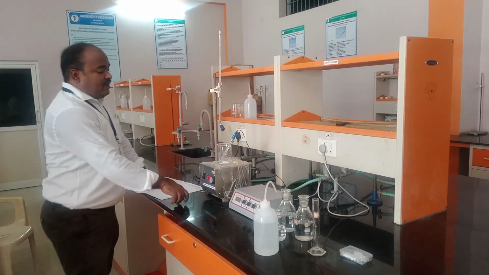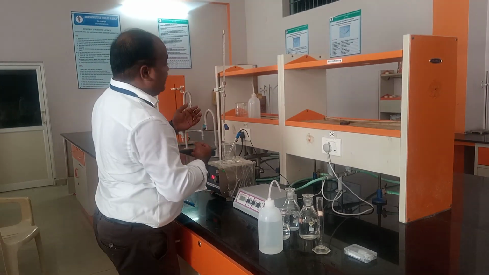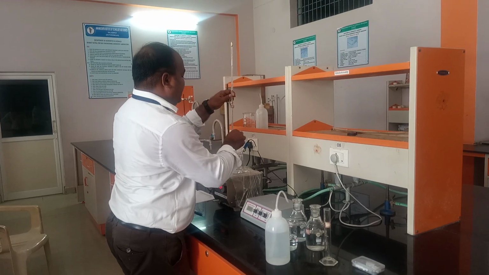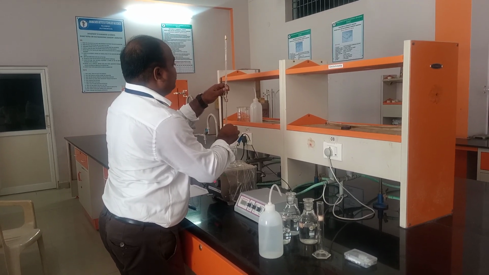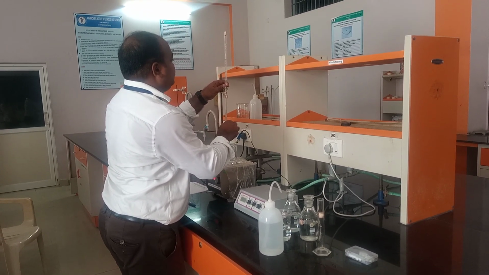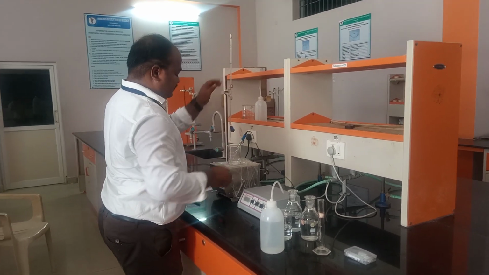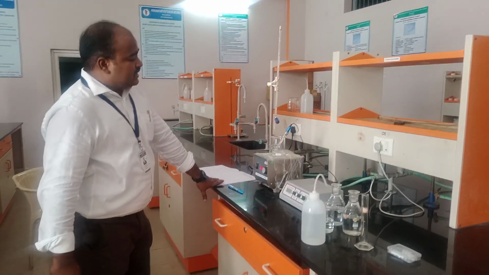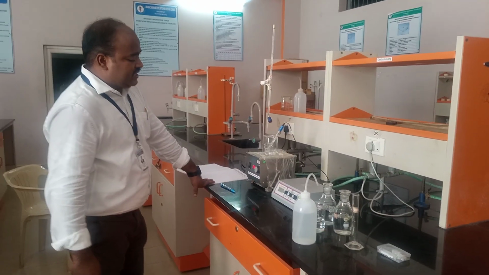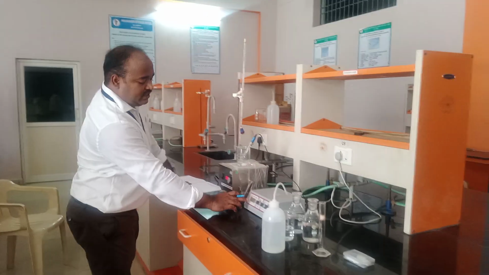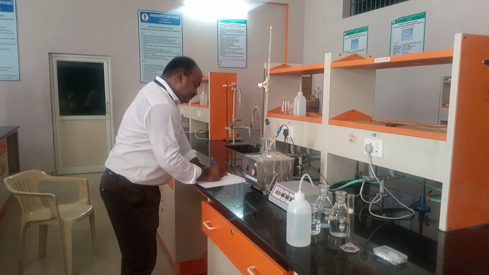Again, like this, we need to add base again and again. So I am going to add another 1 ml. Again the concentration of H plus ion is decreased. Now it is showing 0.42.